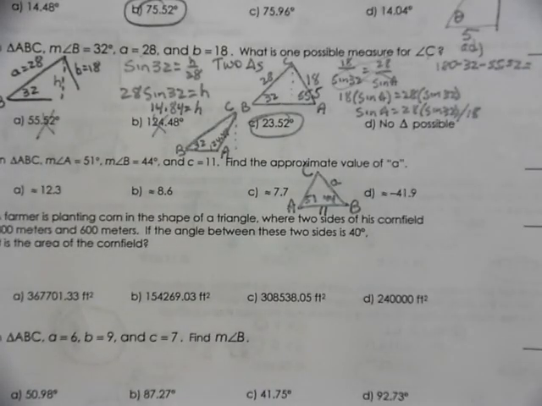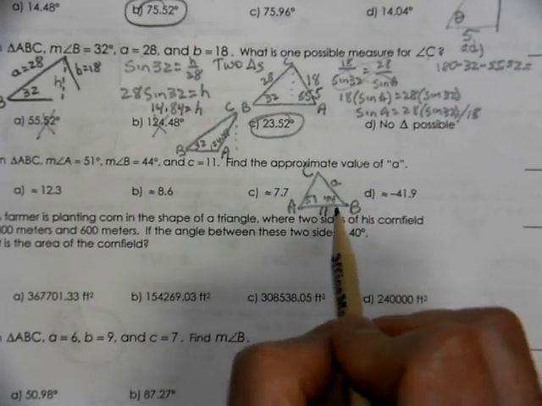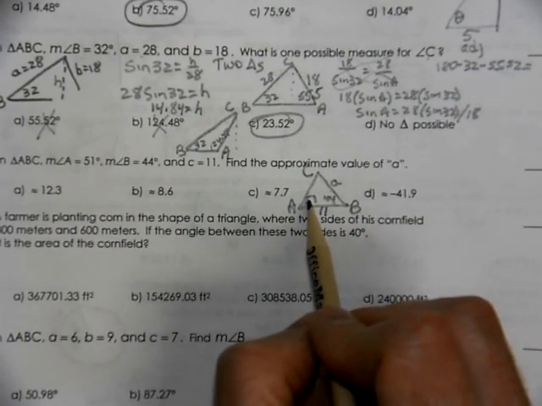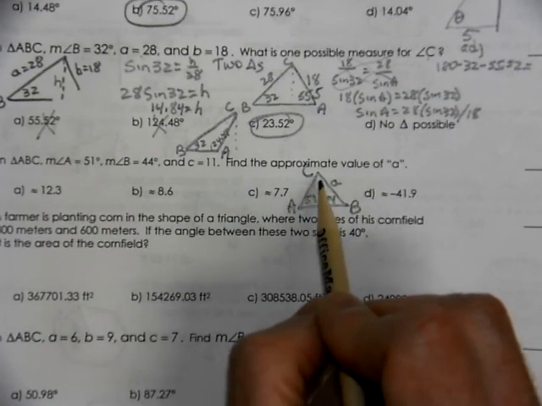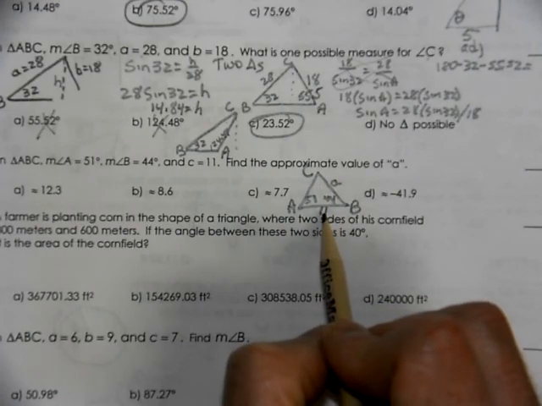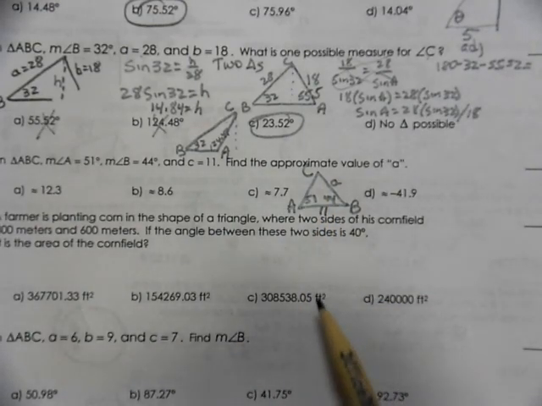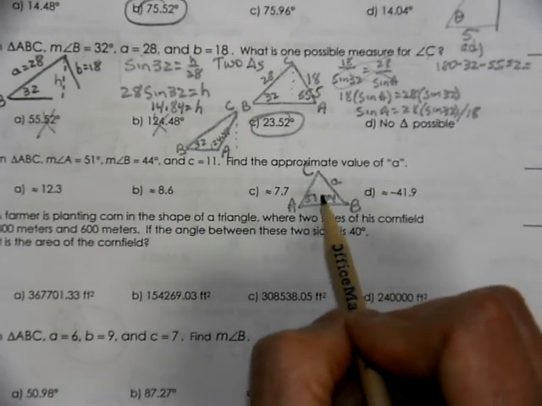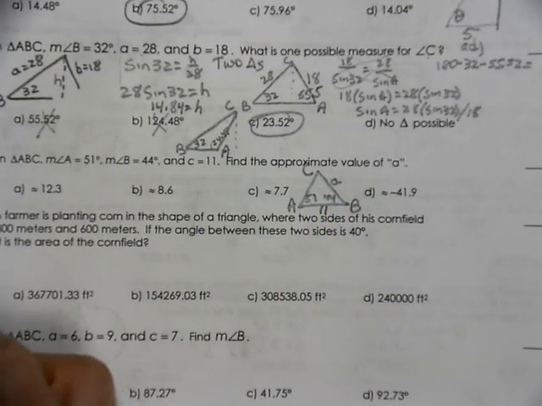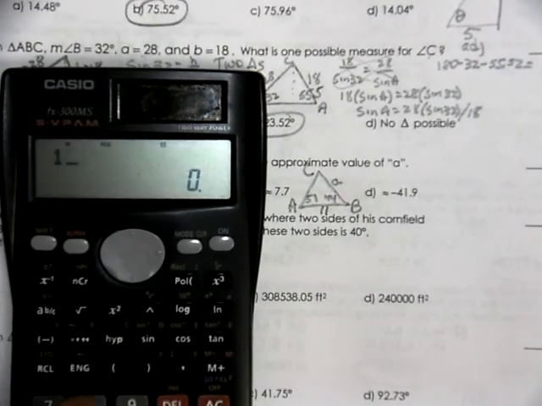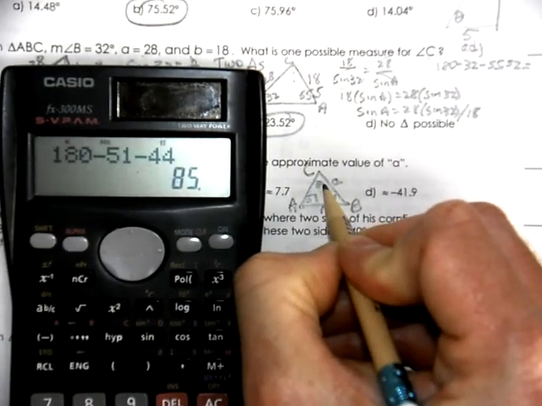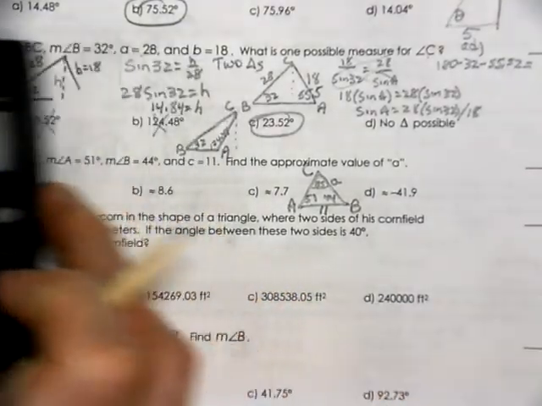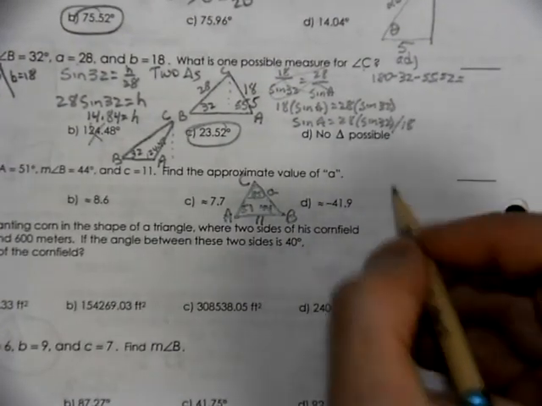Now, this is about as tricky as it gets, because we look here and we don't have two bits of information from the same letter. To use law of sines, we have to have both the angle and the opposite side, at least of one of the pairs. But here, because we have two angles, we can actually find what that angle C is going to be. It's 180 minus 51 minus 44. So we know that this angle has to be 85. So now I can use law of sines to solve for this.